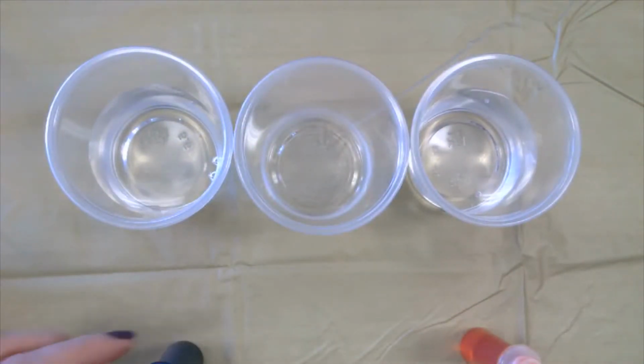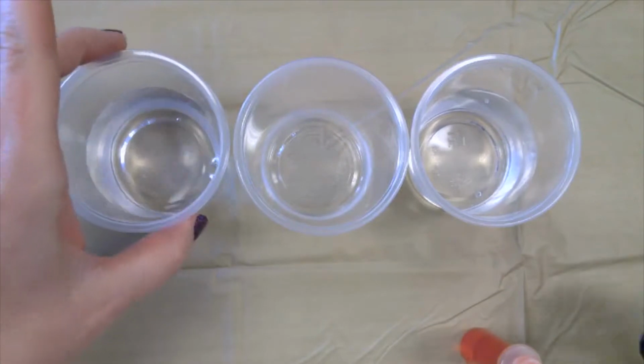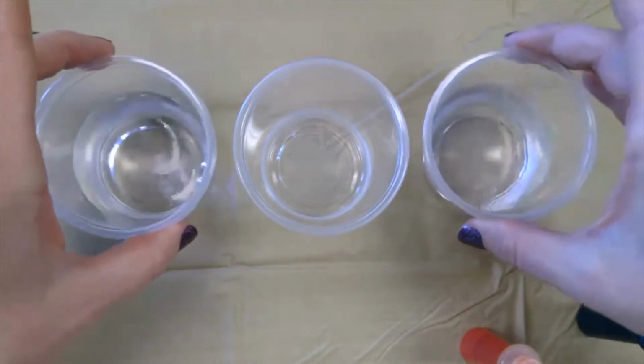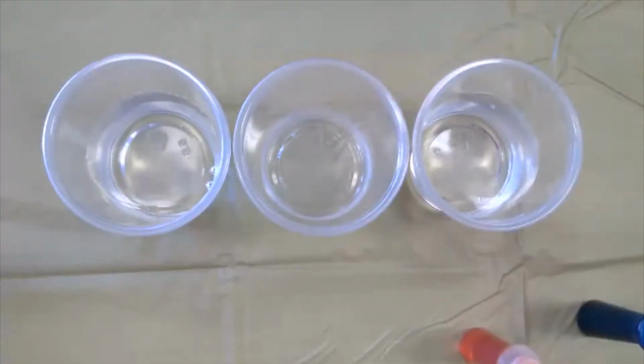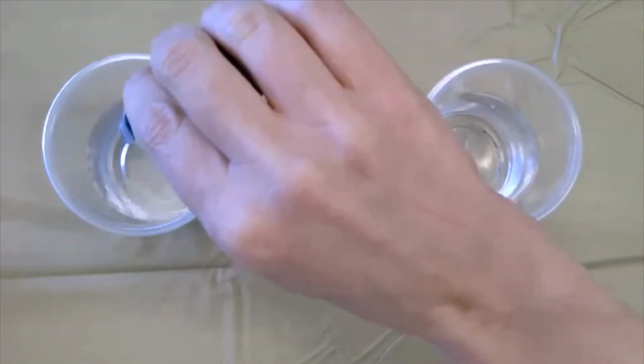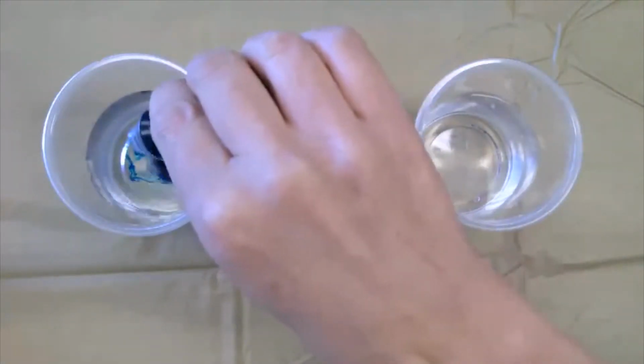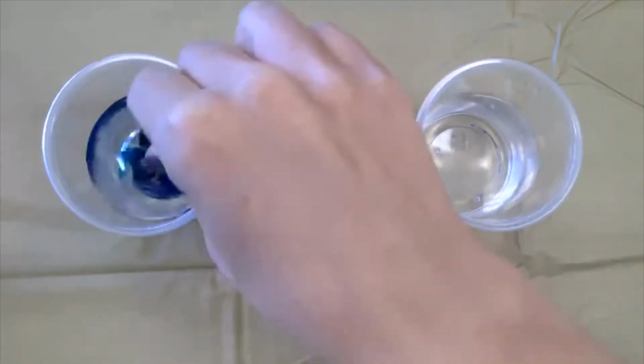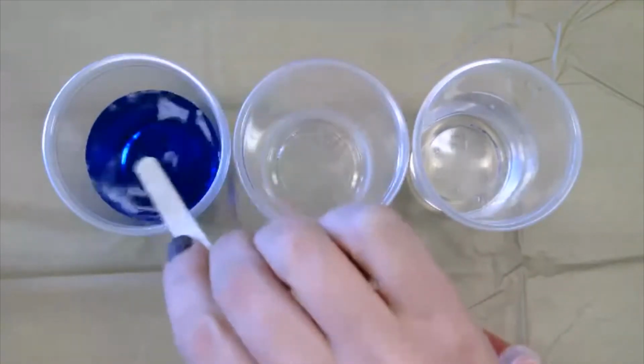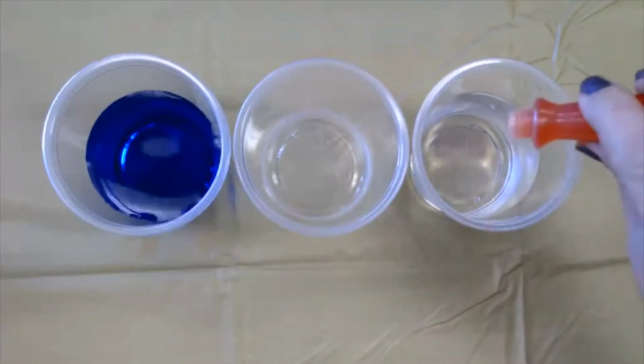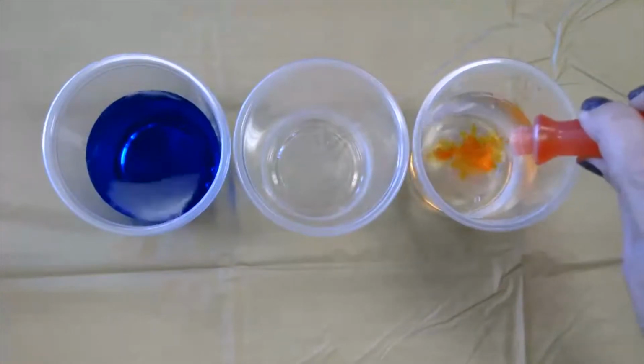Let's start building our water highway. So you need 2 cups that are half full with water and 1 empty cup in the middle. On one side, we're going to put a few blue food coloring drops in one of the cups of water. And in the other, we're going to put a few drops of the yellow.